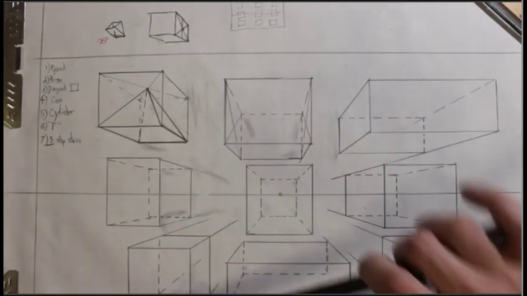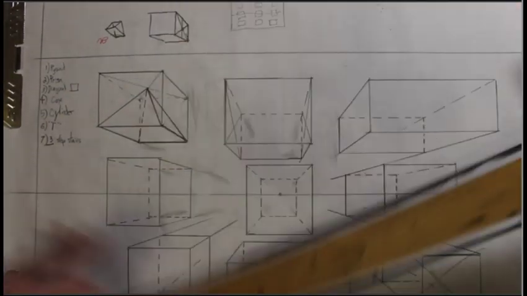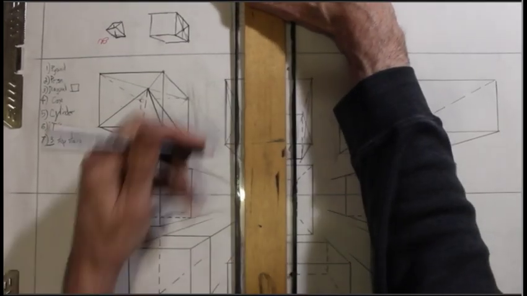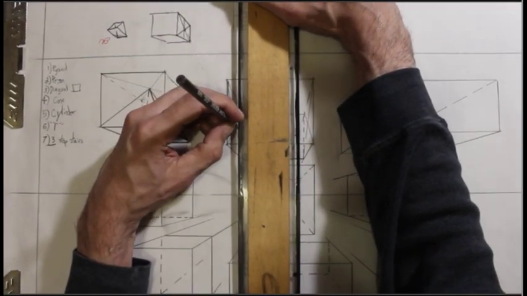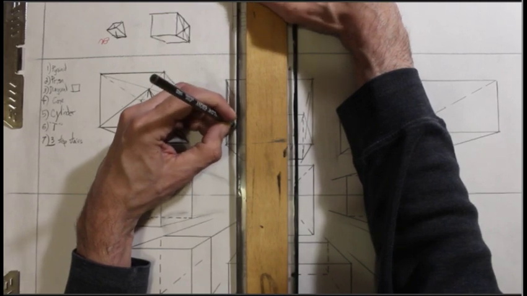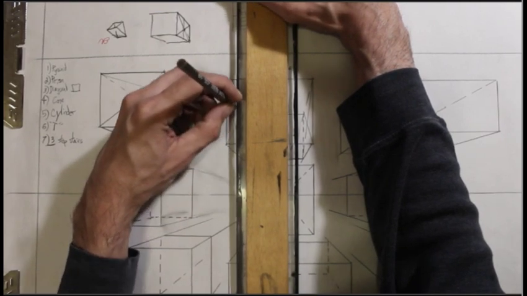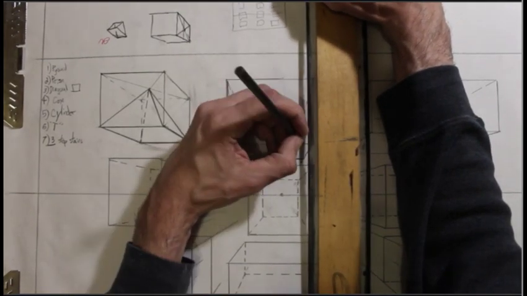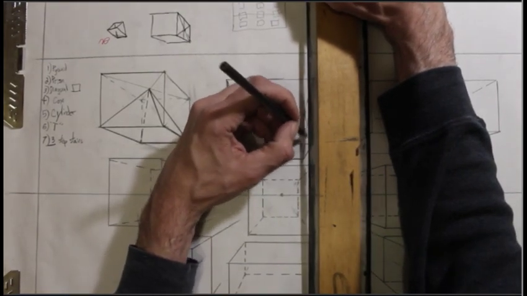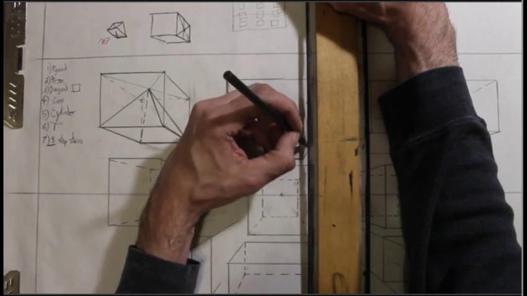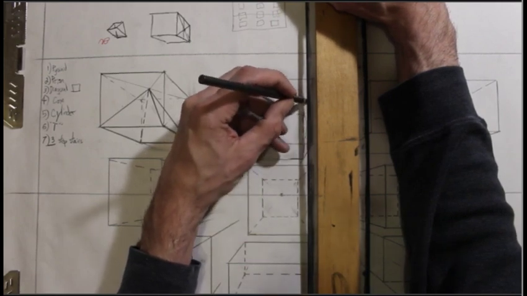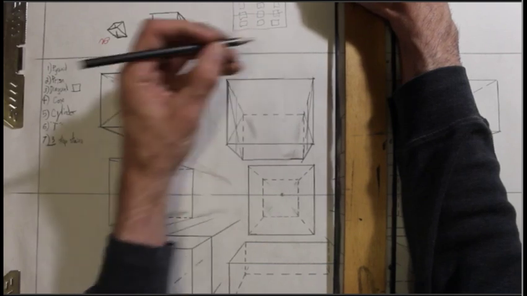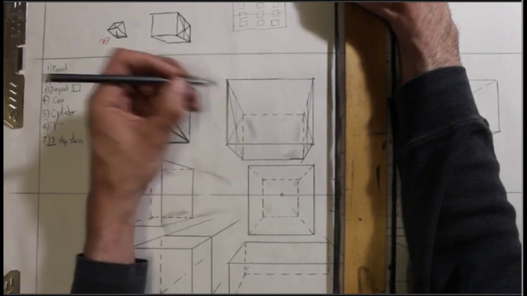Okay, so now that I have those X'd out, I can draw a vertical through the middle of that X. And this is just a guideline to figure out where the peak of my equilateral triangles are going to be. And that's wherever this vertical line intersects the receding edge of the box, right about there.